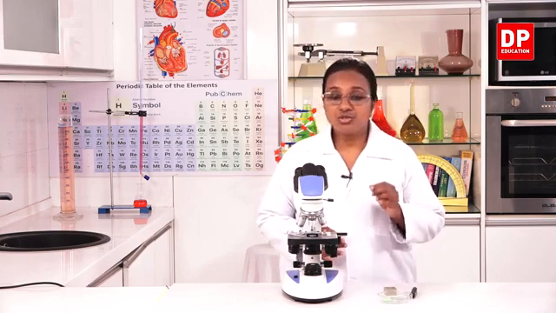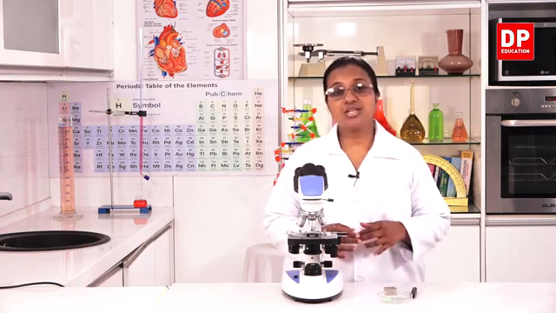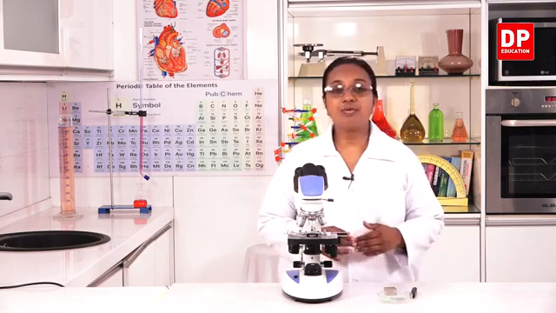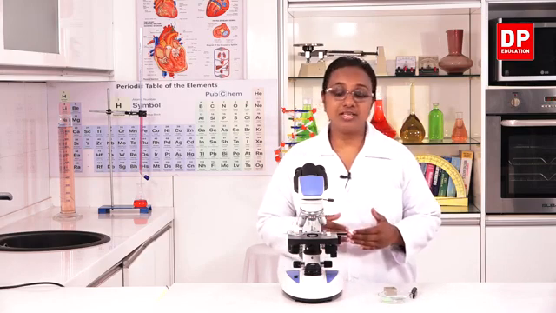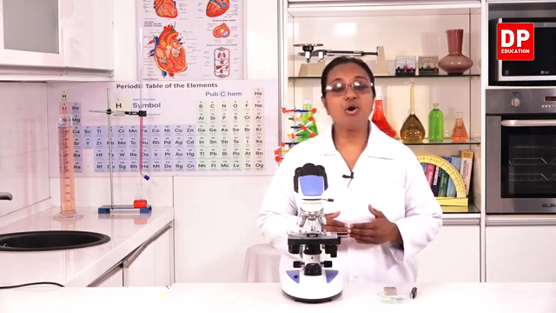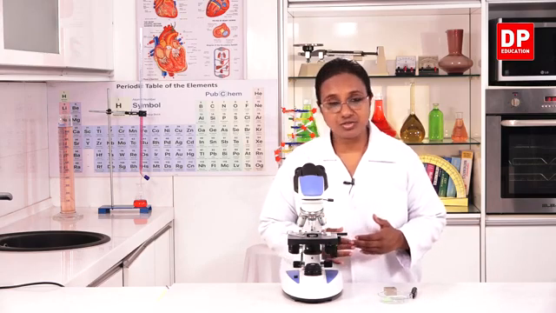So to do that, I will use a glass slide. I will put a drop of blood onto the glass slide and then make a smear of it and use it to observe through the light microscope.